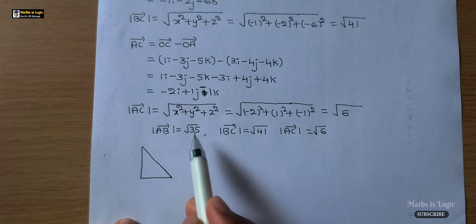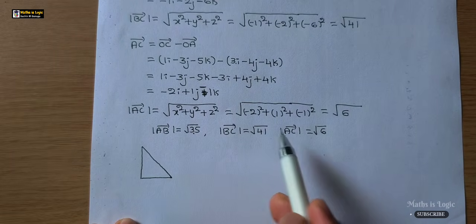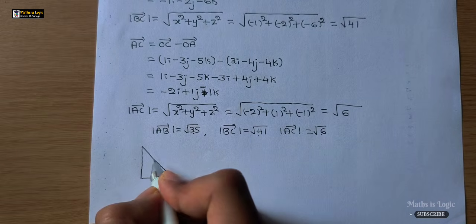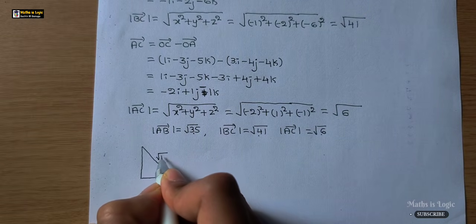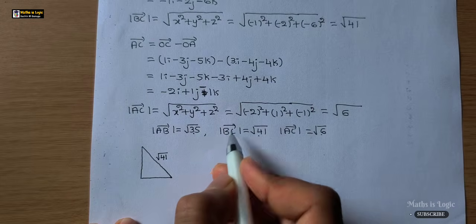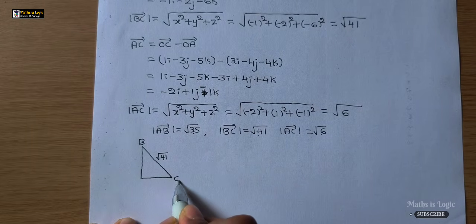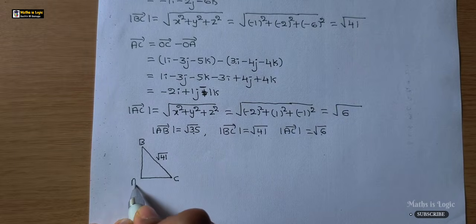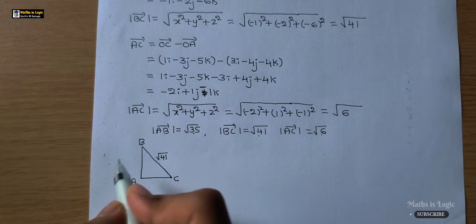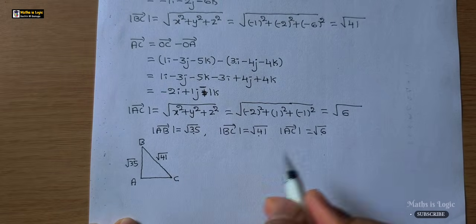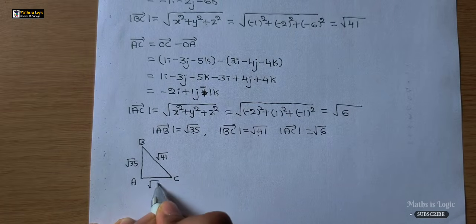We know if we add 35 plus 6, then only we will get root 41. Therefore this distance I am going to take as root 41. Which distance is it? B and C. If it is BC, then this point becomes A. Therefore AB is root 35, AC becomes root 6.